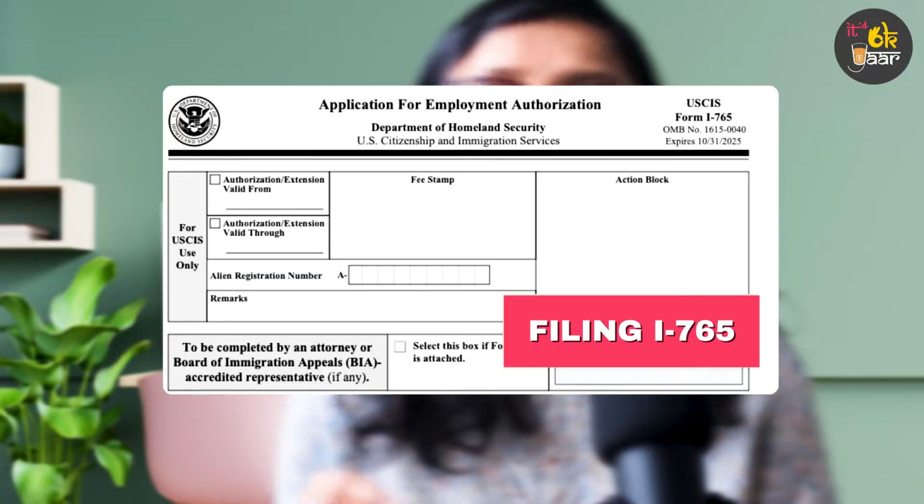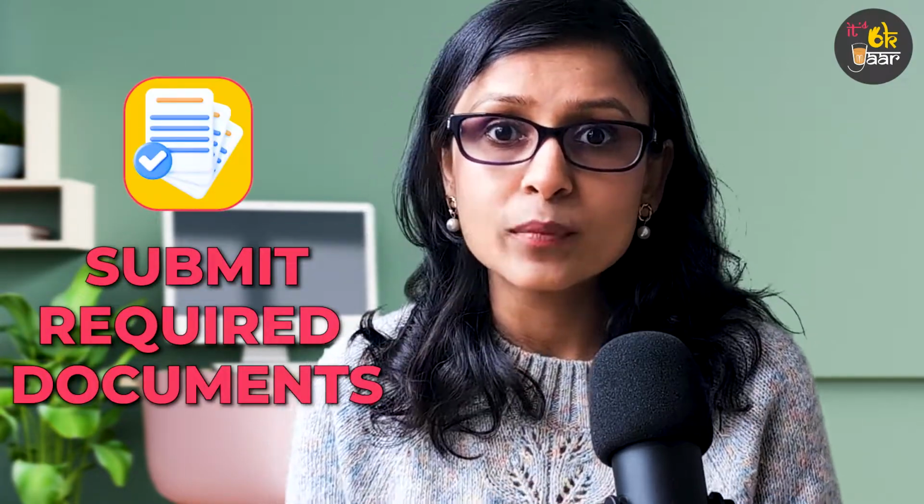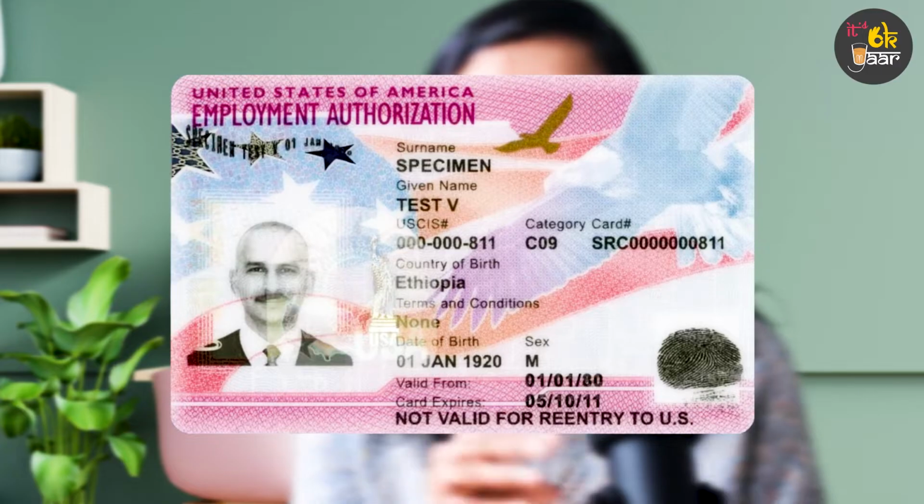Post that, you need to apply for your OPT or work permit by filing for your I-765 with the USCIS. Be sure to pay the necessary fee and provide the required supporting documentation as outlined in the forms. On approval, you will receive an EAD or your employment authorization document card that looks something like this. Please note that you cannot start working before you have your EAD card.